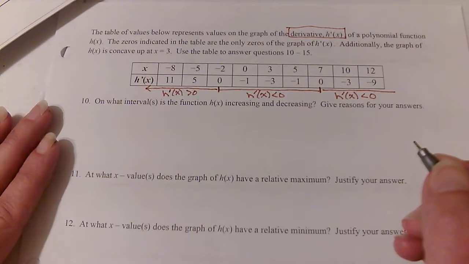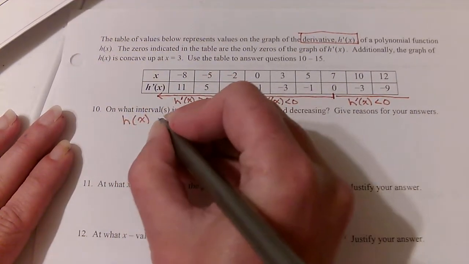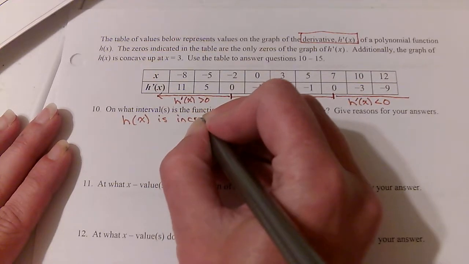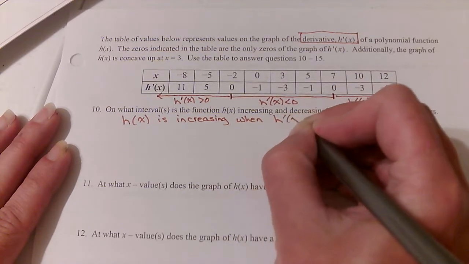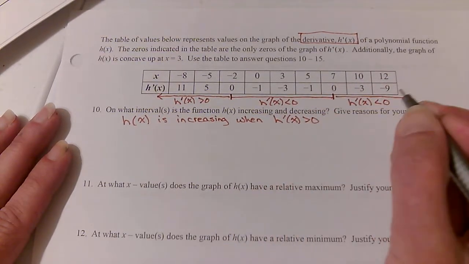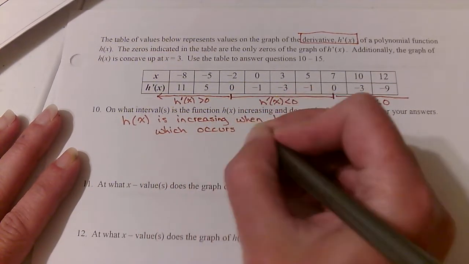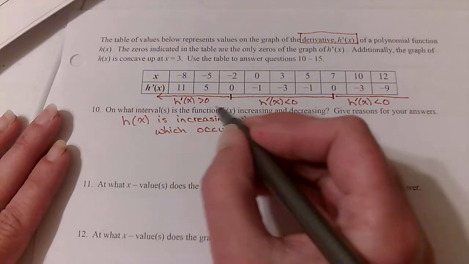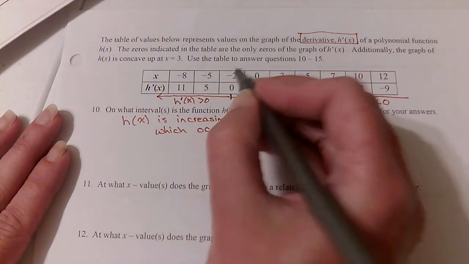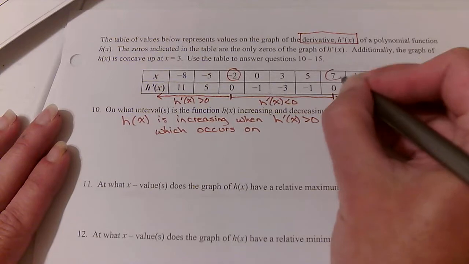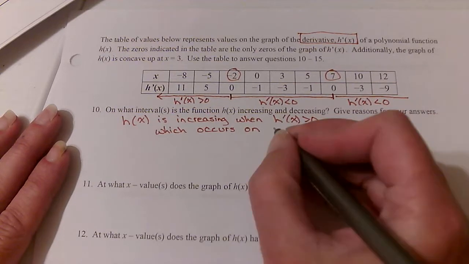On what intervals is h of x increasing or decreasing? So, h of x is increasing when h prime of x is greater than 0, which occurs on what interval? So when h prime is greater than 0, that's in this interval. So let's look at the x values that make this happen. It's going to be all the x's less than -2.